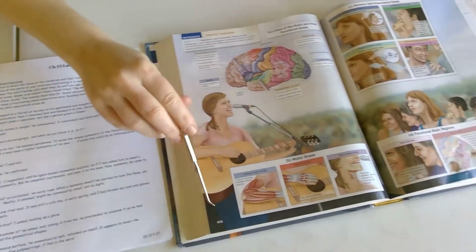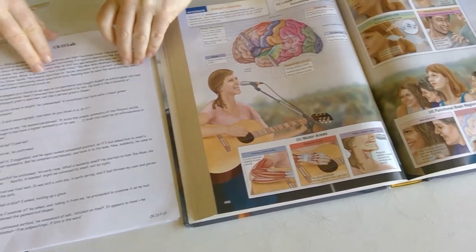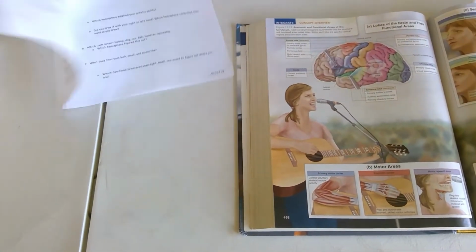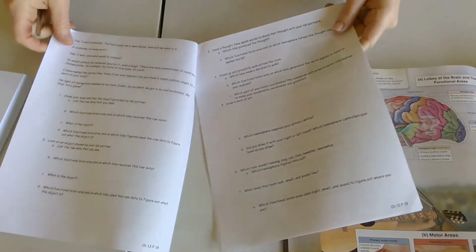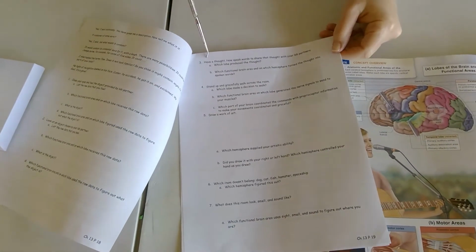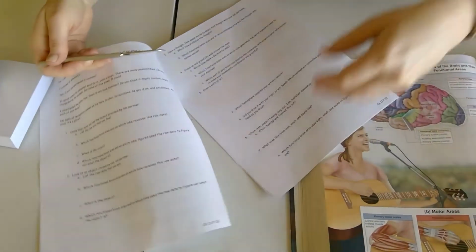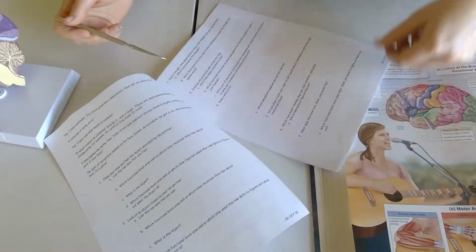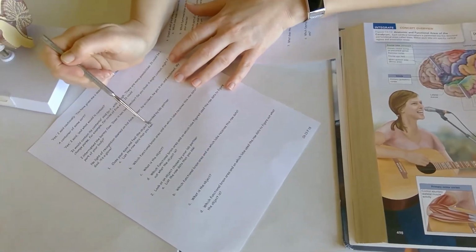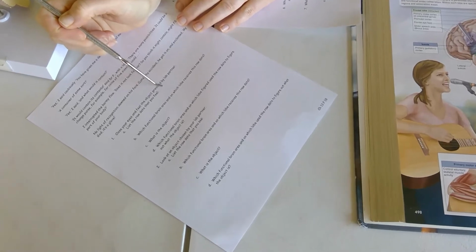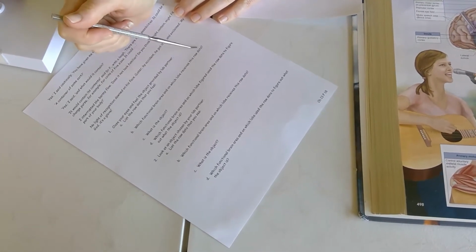So you want to use page 498 in your book, and you can do this part at home on your own. You're going to go through and do some little experiments. You're going to hold an object, just like I talked about with the ice cube. You're going to look at something. And whenever it talks about the raw data, that would be like in the ice cube example, cold, wet, hard. Which functional brain area receives this raw data?